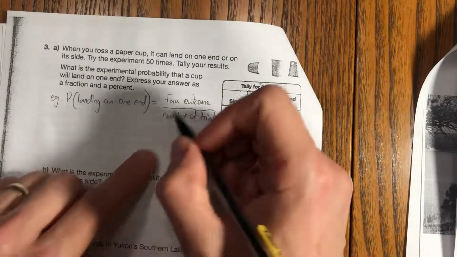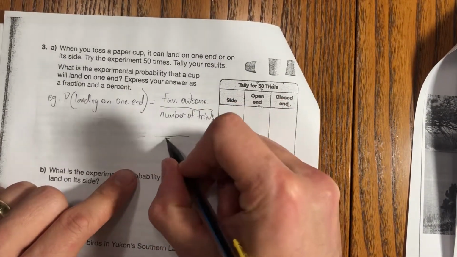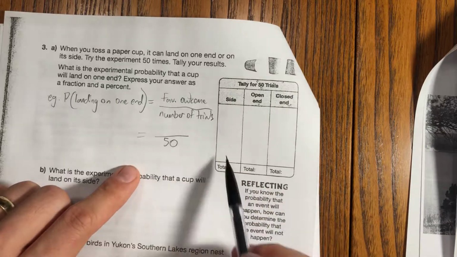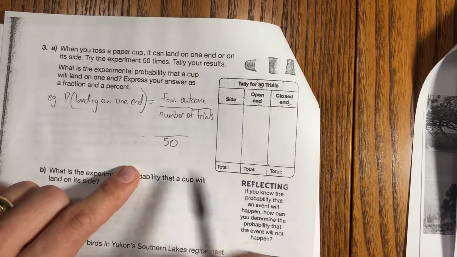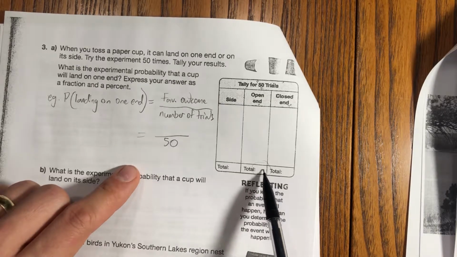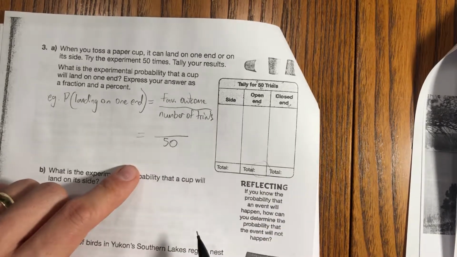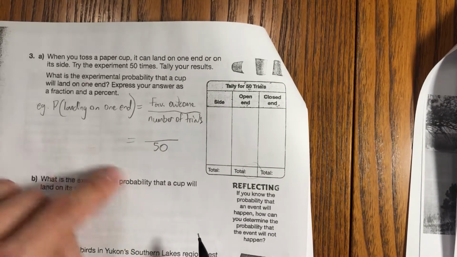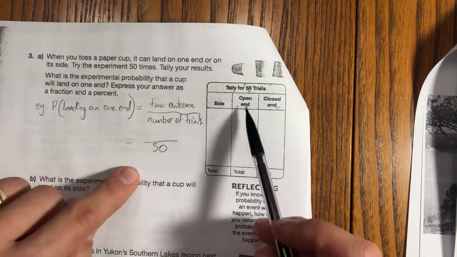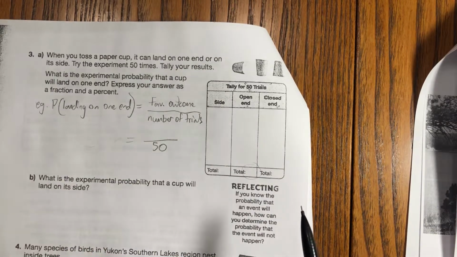So your number of trials is obviously going to be 50. So whichever one you're looking for, if I got maybe, not 500, sorry, 5, then I'd have 5 over 50, and that would be 10%. So the experimental probability that a cup would land on its open end is 10%.